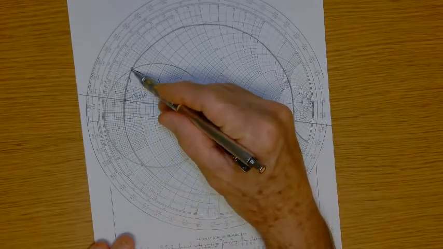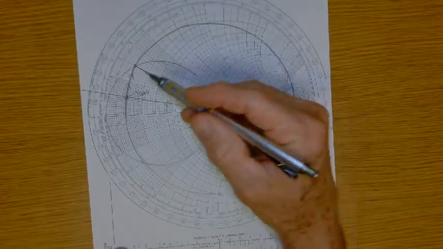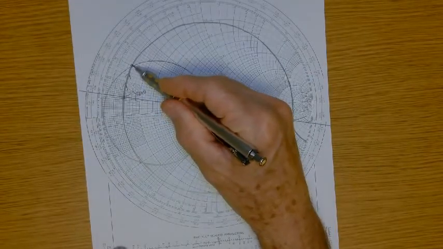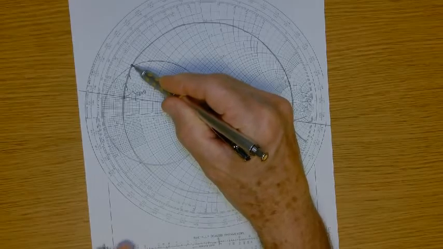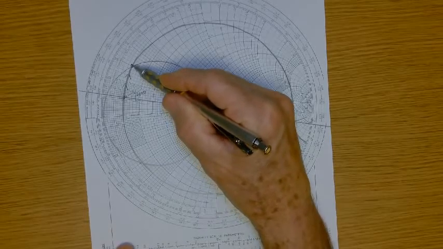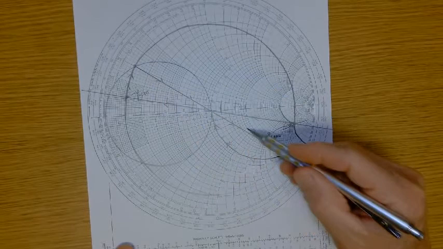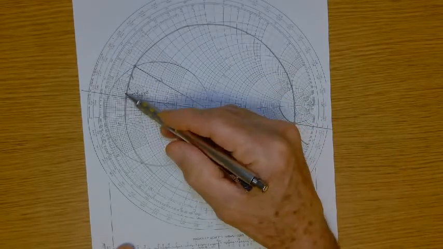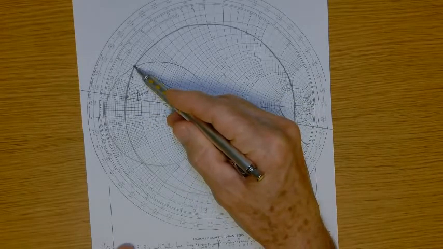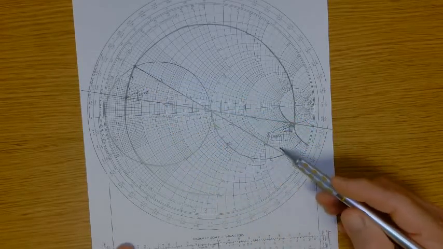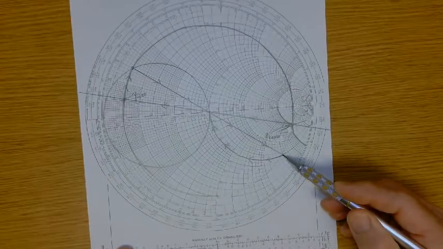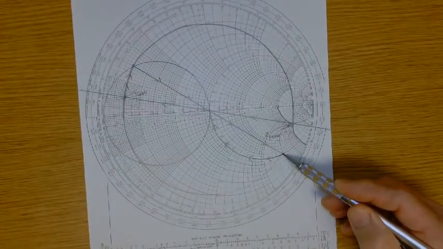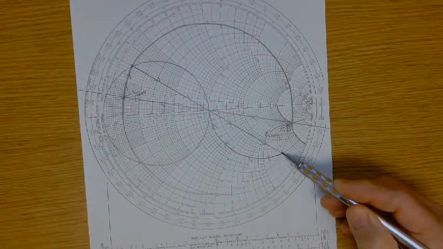Okay, so we moved up here. That's an admittance move. So then what? Now we're going to switch back to impedance coordinates. How do I do that? I go right back across the chart. If I got to the back rotated unity conductance circle up here and I switch back to impedance coordinates, then I'm going to be on the unity resistance circle.